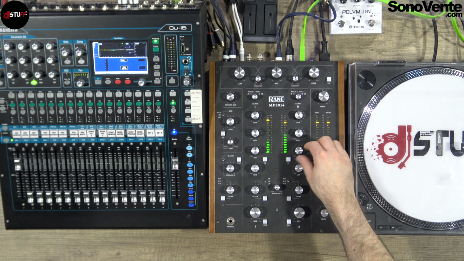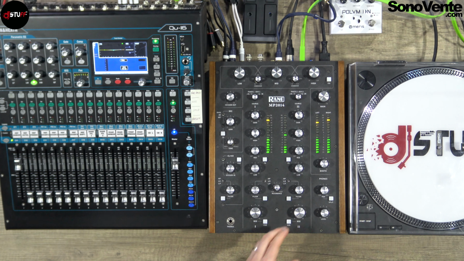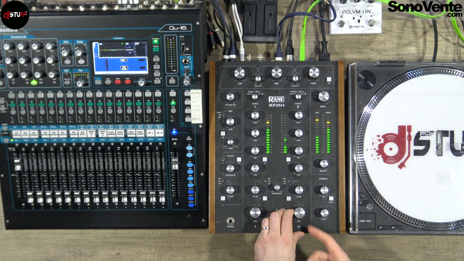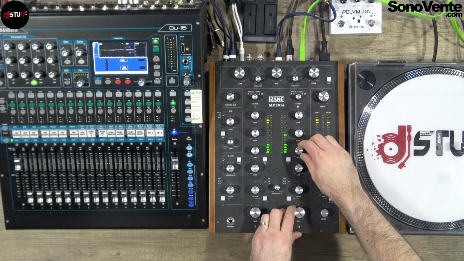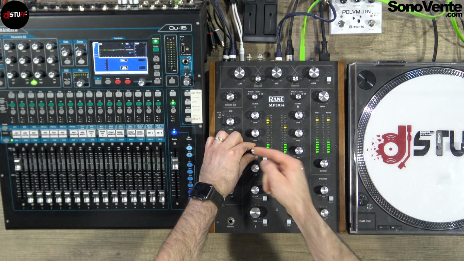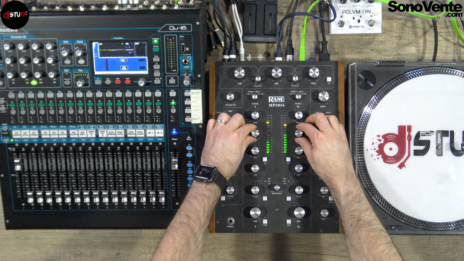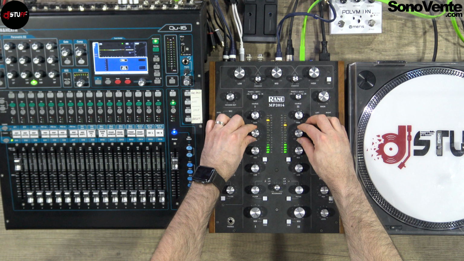So I can put less frequencies on the high and mid. Touch my volume like that, and move my frequency. Cut the first one and raise the second one.